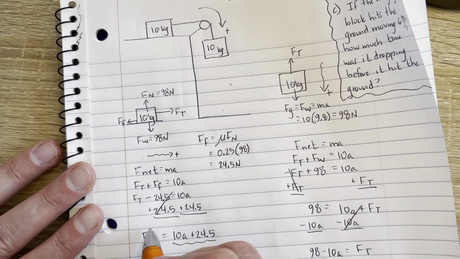But again, this force of tension right here is the same as this force of tension right here. So the force of tension on the left side of the pulley equals the force of tension on the right side of the pulley. So now we can substitute our expressions for force of tension in here. 10A plus 24.5 equals 98 minus 10A. And by doing the substitution, now we have one equation and one unknown, so we can solve for our acceleration.